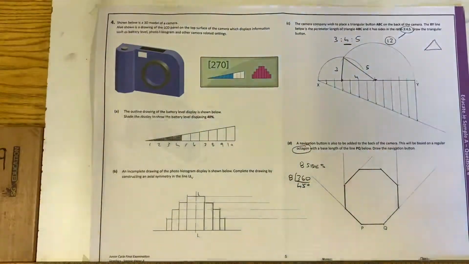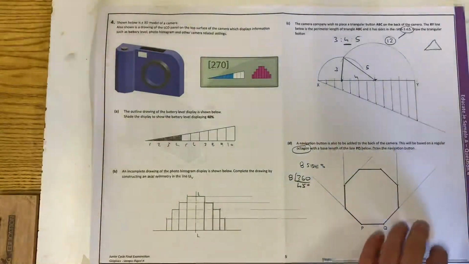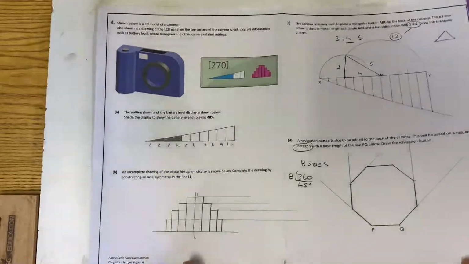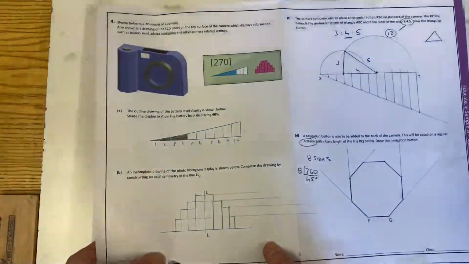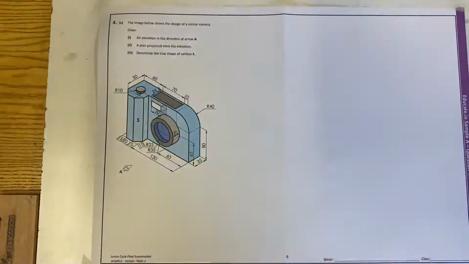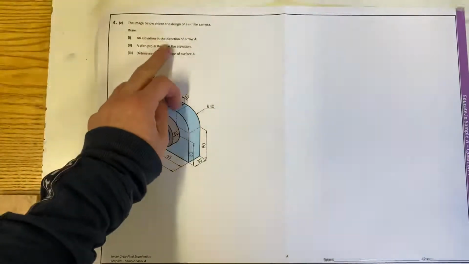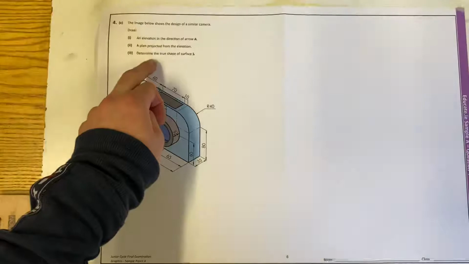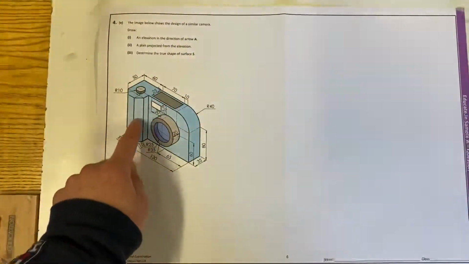So that completes part D. Last part we have for this question is on the next page. So you can see part E is based on the camera once again. This time we're looking at drawing an elevation in the direction of ROA, a plan projected from the elevation, and then determine the true shape of the surface S. So that surface there.